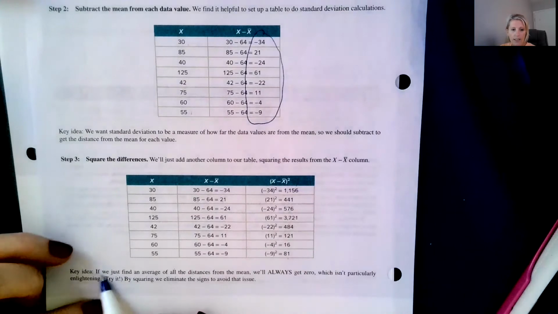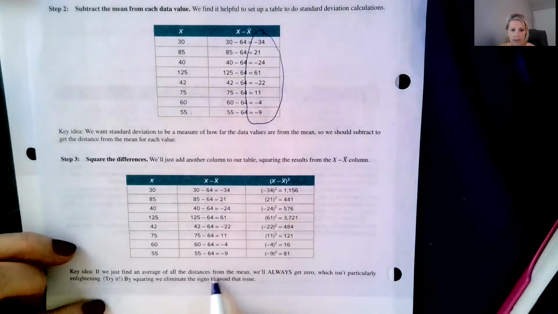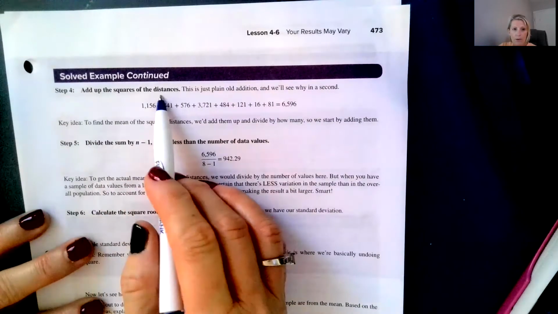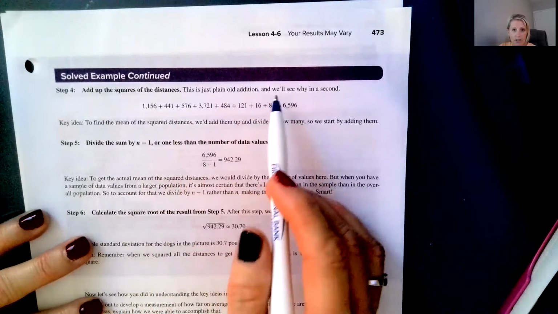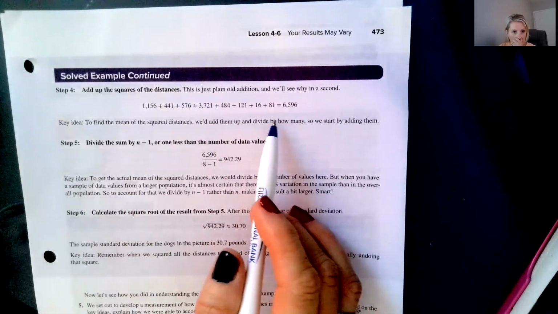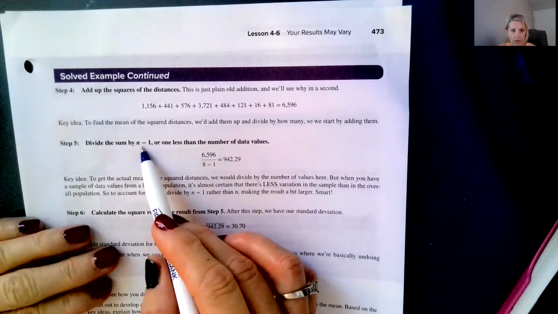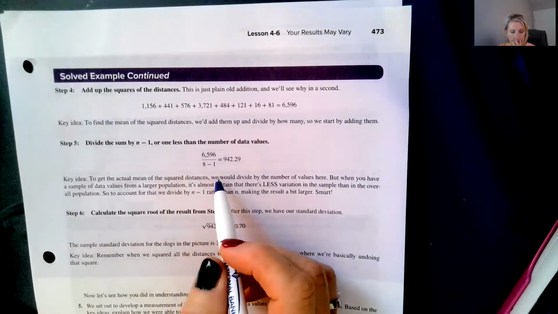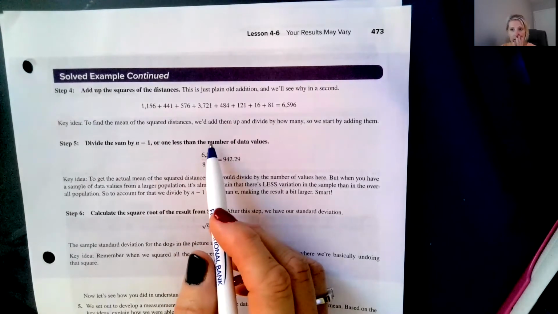Okay, so our key idea here is if we just find an average of all the distances from the mean, we'll always get 0, which isn't particularly enlightening. Try it. By squaring, we eliminate the signs to avoid the issue. So add up the squares of the distances. This is just plain old addition, and we'll see why in a second. So we add those distances, and then we're going to find the average, but we're dividing by n minus 1 instead of just our sample size, okay?